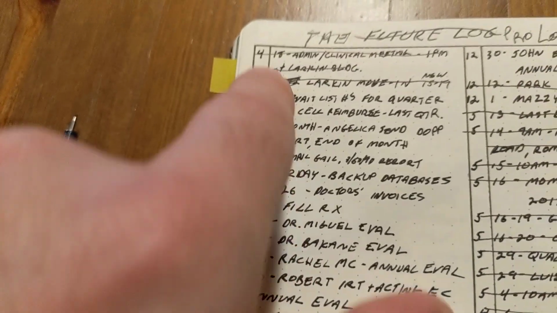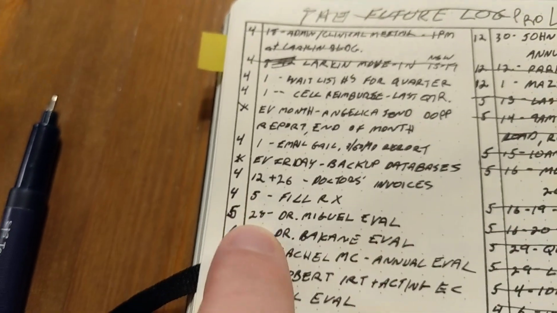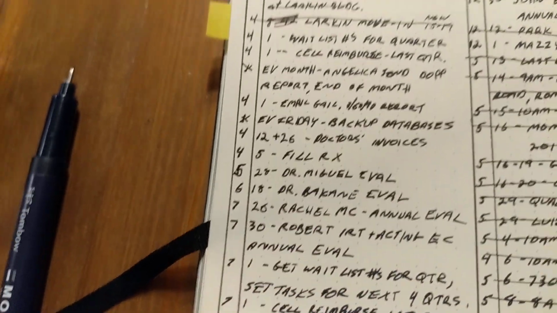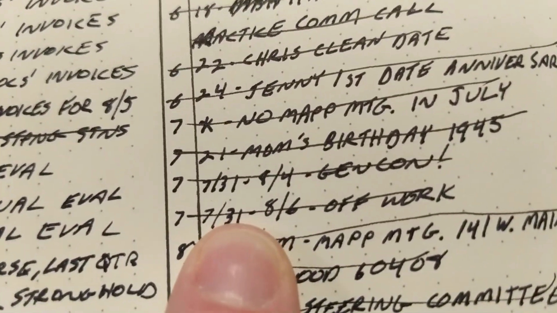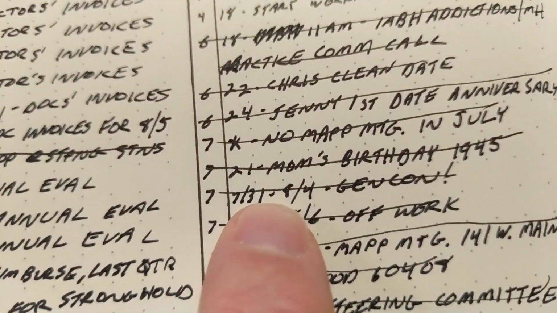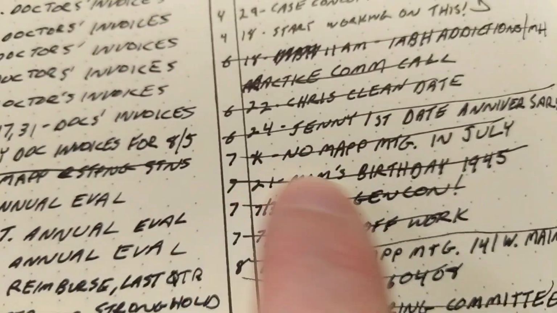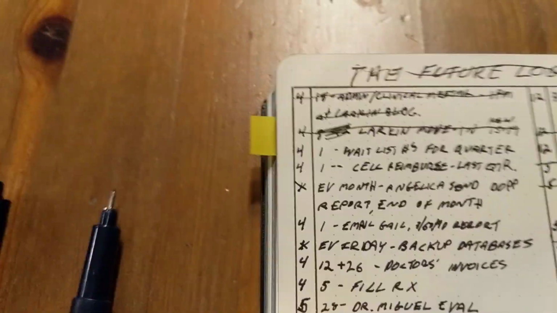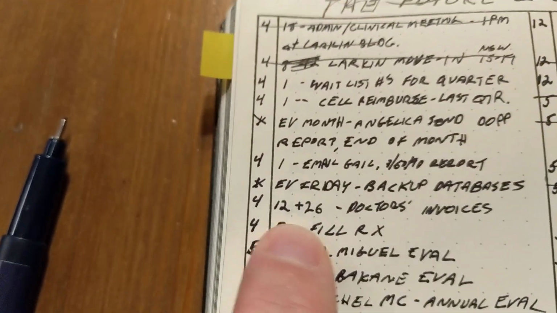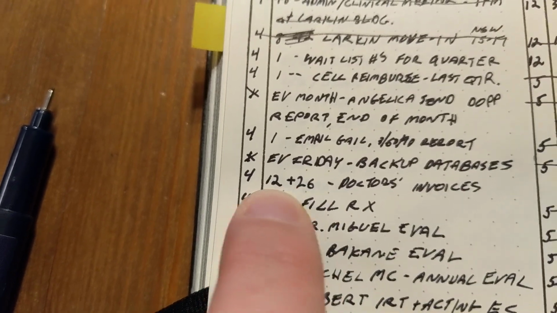Somebody asked me, well, why didn't you include a column for the date? Because some things are more than one date. For example, if somebody's going to be out of town. Like this one: 7/31 through 8/6 off work. It's going to start there, but it'll go through till 8/6. I'm going to be at Gen Con from this date, so one column wouldn't be enough to fit that. Or if there are things on multiple days, like the doctor's invoices in April are going to be on the 12th and the 26th, so I can do that with one entry.